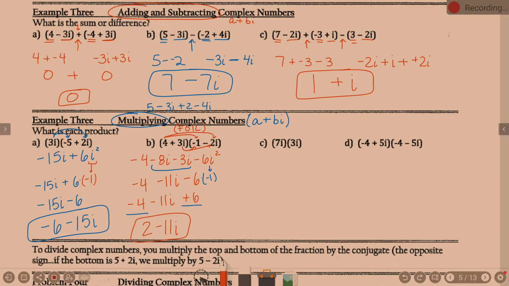Your answers at most today will be 2 pieces. A real part and an imaginary part. If you have three pieces, like negative 4 minus 11i plus 6, that means there were some like terms you could have put together. Or you have an i squared you forgot to get rid of. Okay, C.